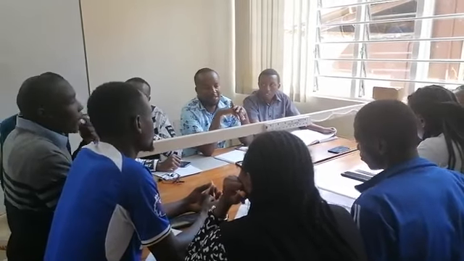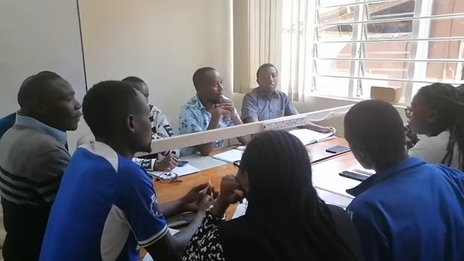Then the last one is the evidence guide. It deals with the assessment. So the continuous assessments or the final assessment make part of it.